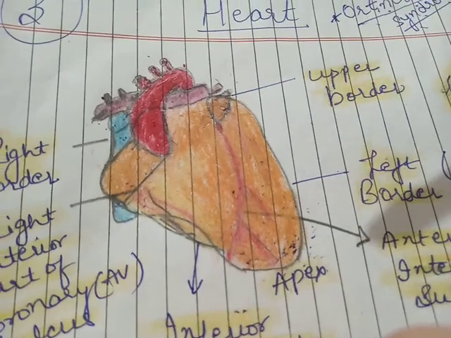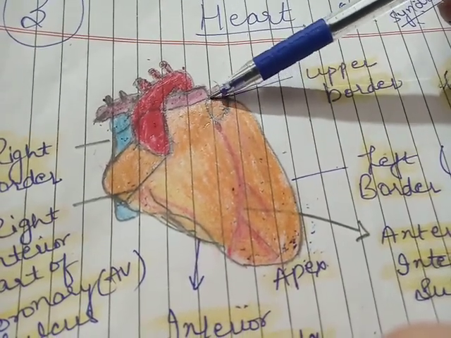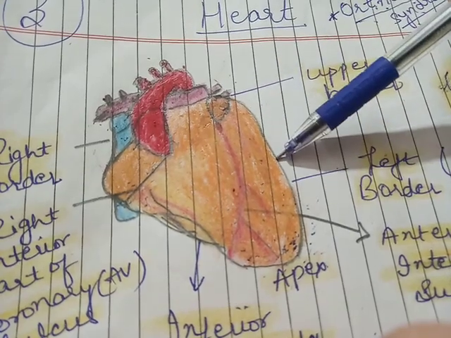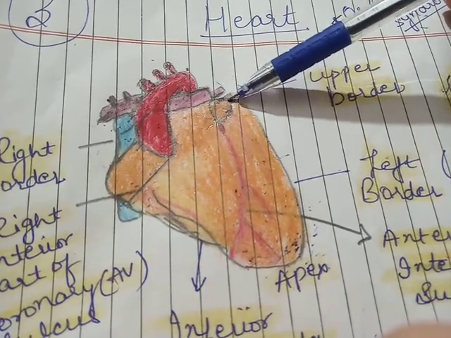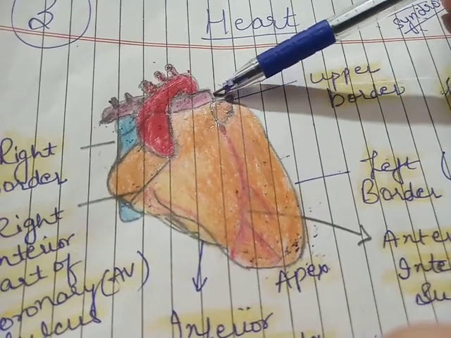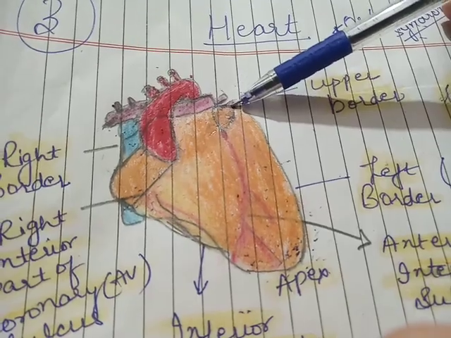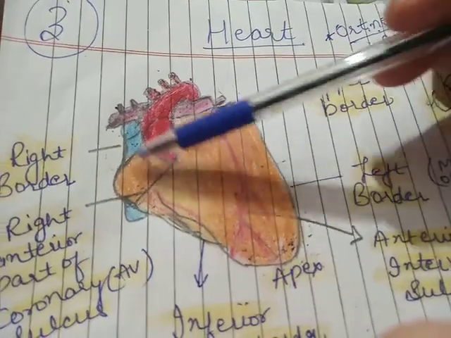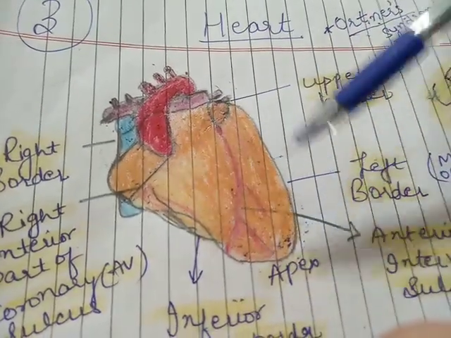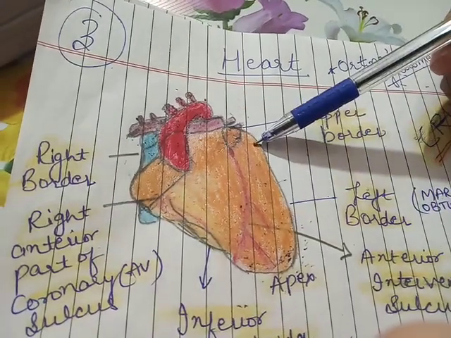Some people also include this border into the left border. Some authors say the upper border has a distinct identity, mainly formed by the upper limit of the left atrium, right? So we have the right border, we have the inferior border. Some authors say only the upper border, some authors say left borders, right?